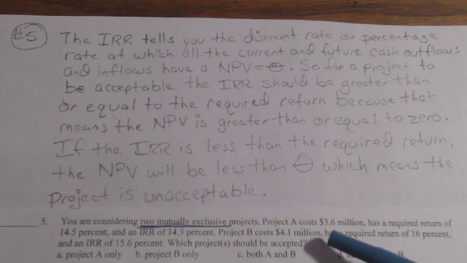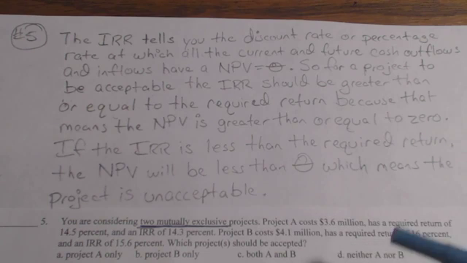Project A costs 3.6 million, has a required return of 14.5% and an IRR, internal rate of return, of 14.3%. Project B costs 4.1 million, has a required return of 16% and an IRR of 15.6%. Which project should be accepted?